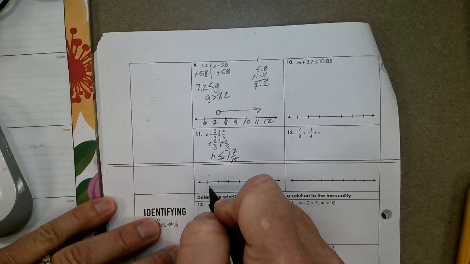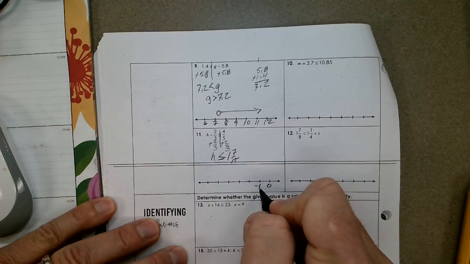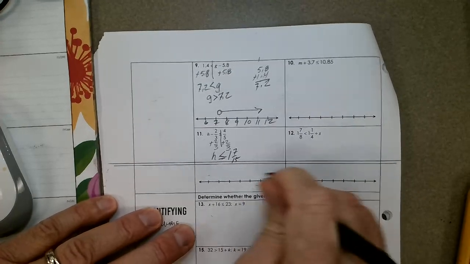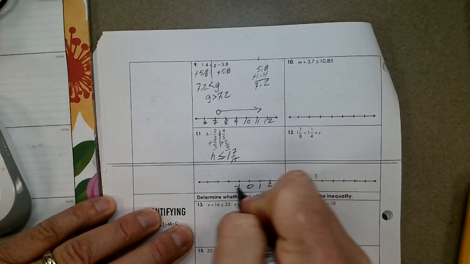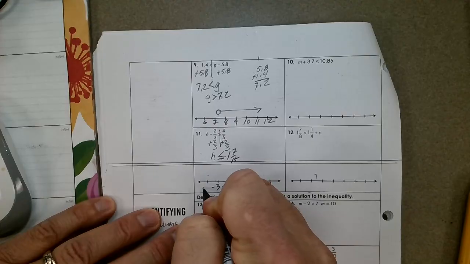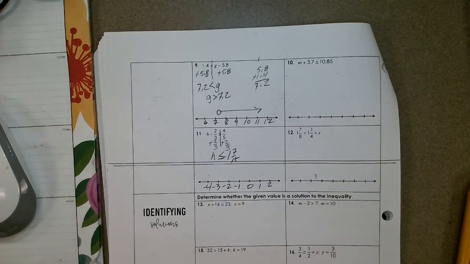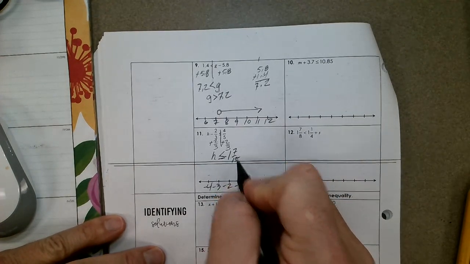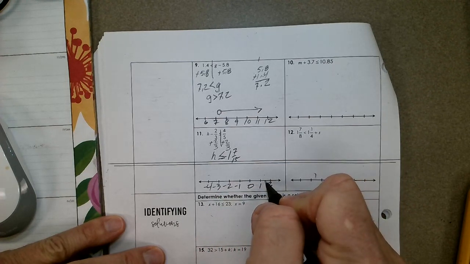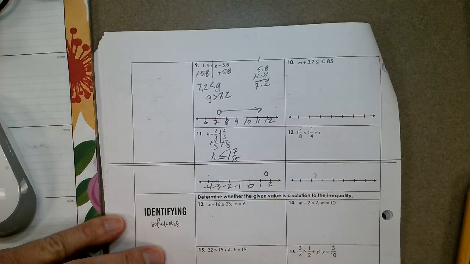So I'm going to start here. Oh, it's first. So 0, -1. Well, let's start here. 2, 1, 0, -1, -2, -3, and -4. Okay, now 1 7/15. Well, it's a little bit bigger than 1.5. I'm just going to put a circle, kind of guesstimate there.